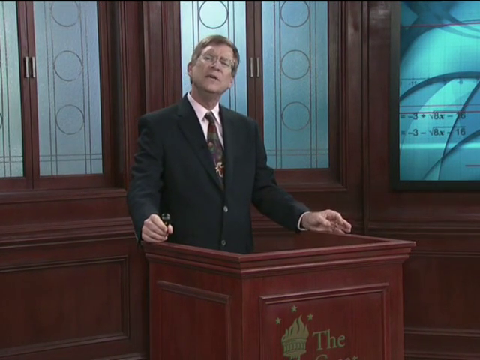Now this might ring a bell. Some memory cells might say, oh, didn't we do this earlier? Yeah, with vectors. Remember how we added vectors and multiplied vectors by scalar multiplication? Well, the same thing's kind of going on here, isn't it? Adding matrices, multiplying matrices by scalars.